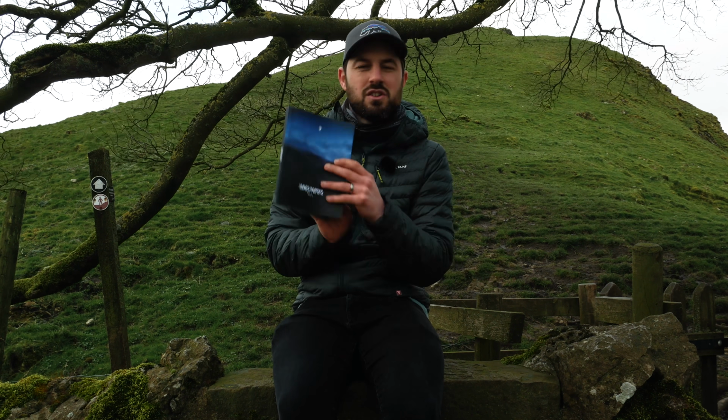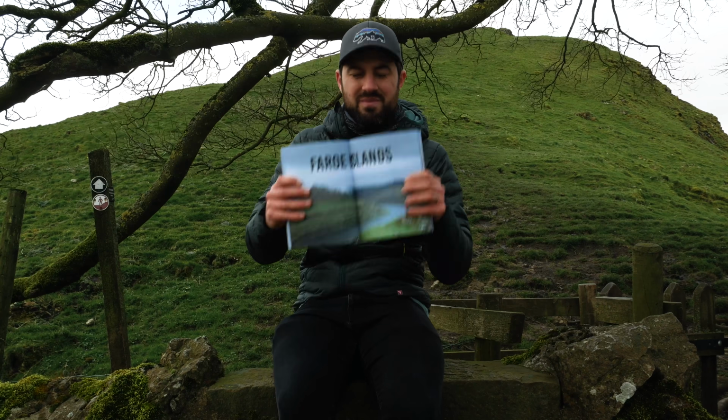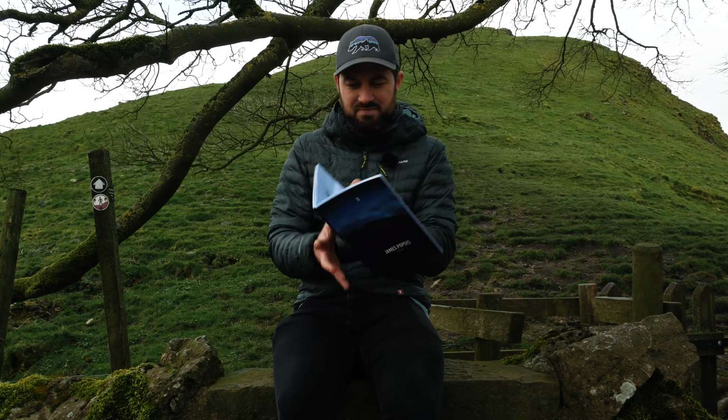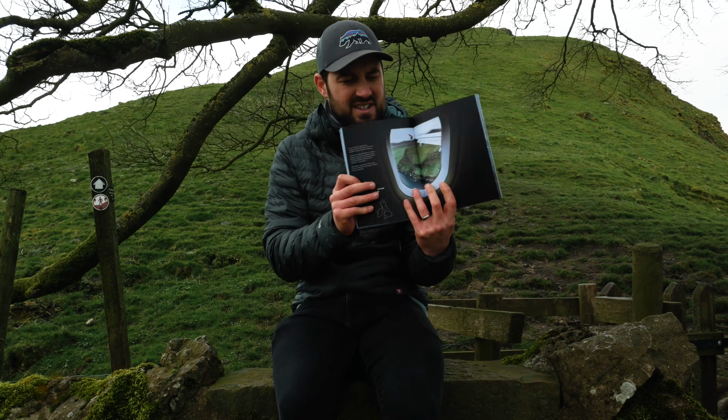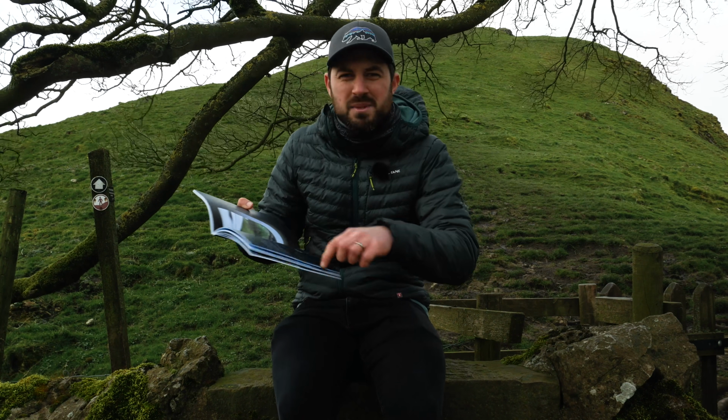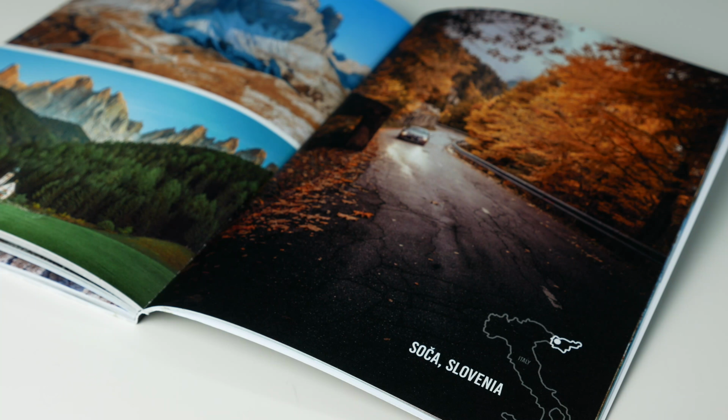But one of the reasons that it's not square anymore is so that I can include full-page images and there's just little overlays of stories and stuff. And yeah, I've put little maps in for where in the world I took particular pictures. I really love it. I hope you like it.